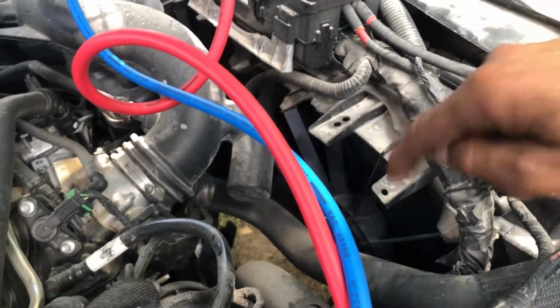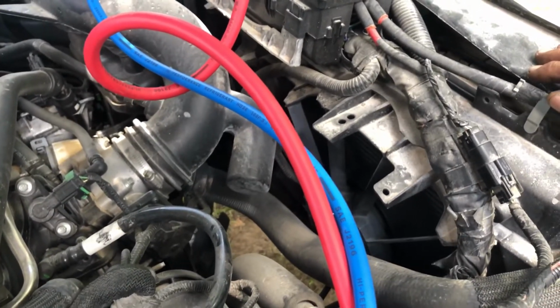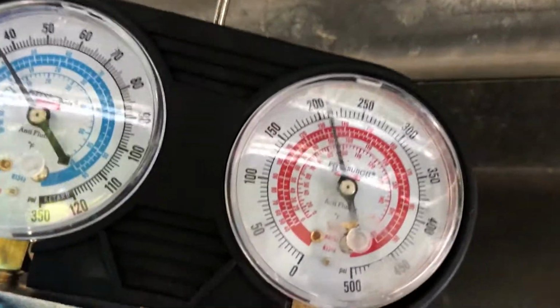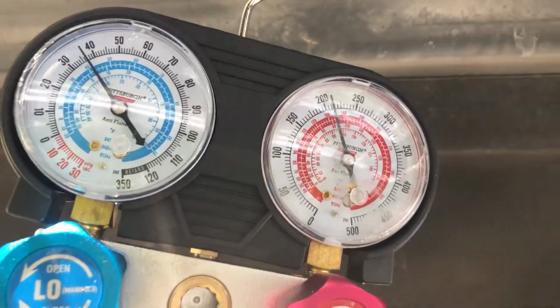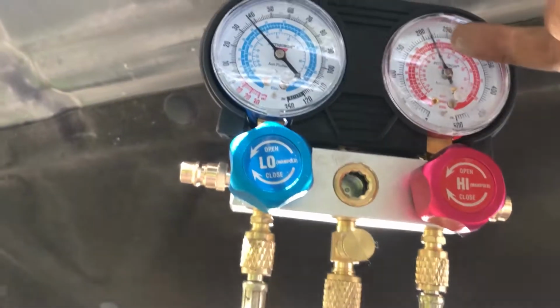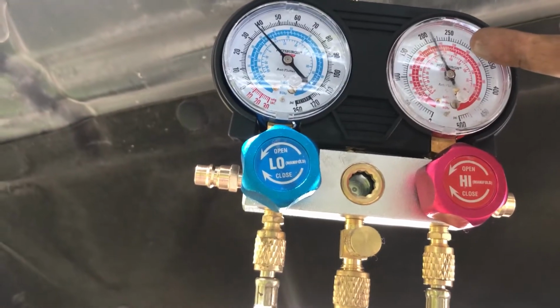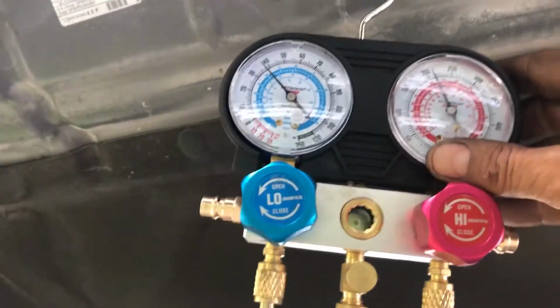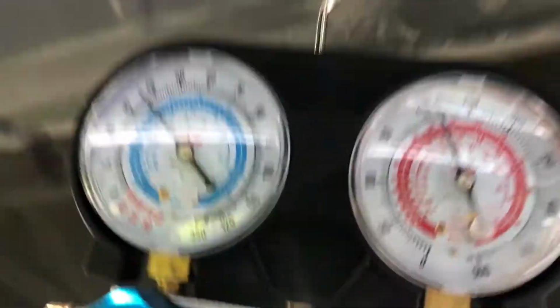And it was the other day when I checked it out. So we're going to keep this thing running a little bit, and we're also going to check to see how high that high side goes. I'm thinking if it goes up any higher, the high speed fan will kick on. I'm not certain of that, so we're going to figure this out regardless.